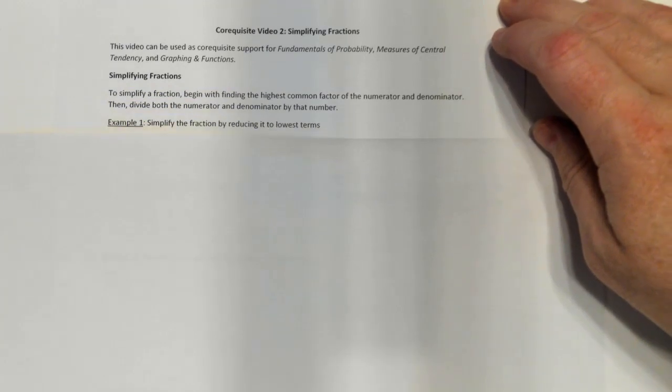Okay, let's talk about simplifying fractions. So, you can use this video to help you with fundamentals of probability, measures of central tendency, and graphing and functions, as well as all of that chapter. All right, so how do we simplify fractions?